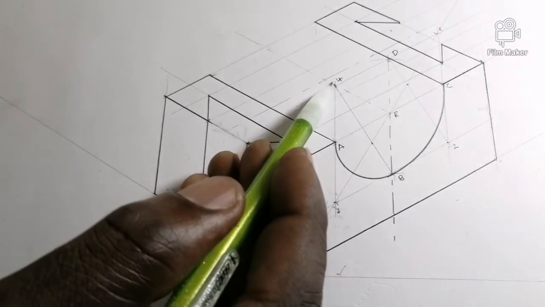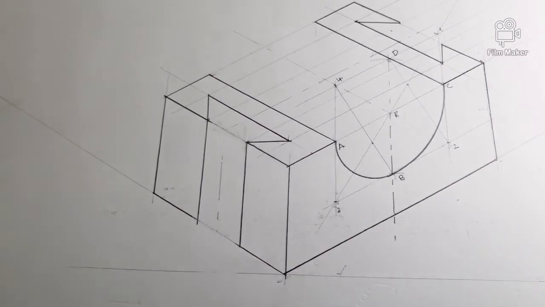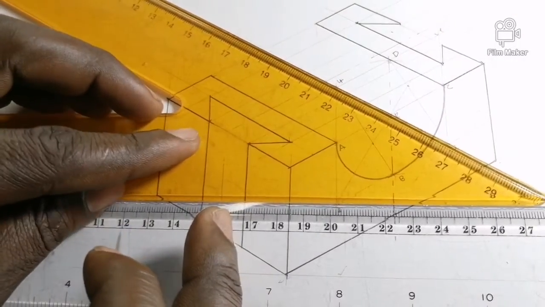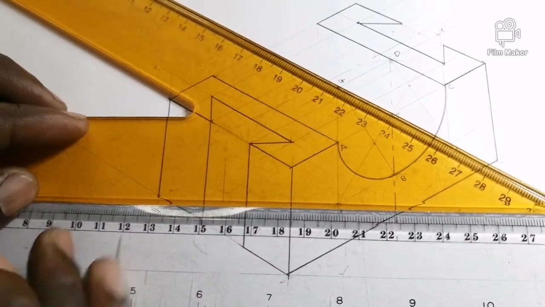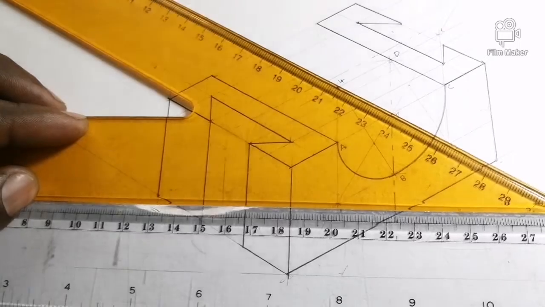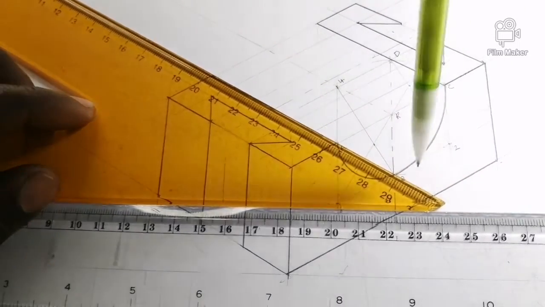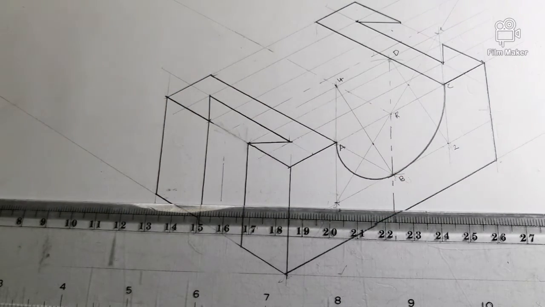So which means you'll take this point further back and this one further back. How? Like this one along the center, and this one till somewhere there.